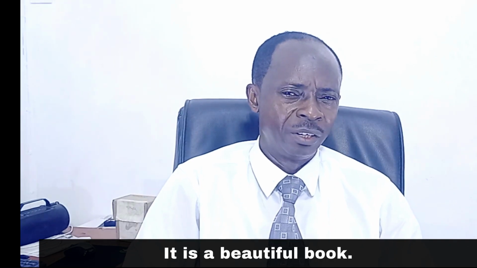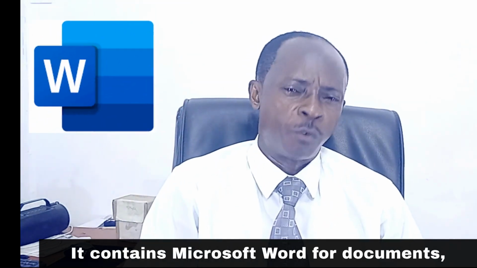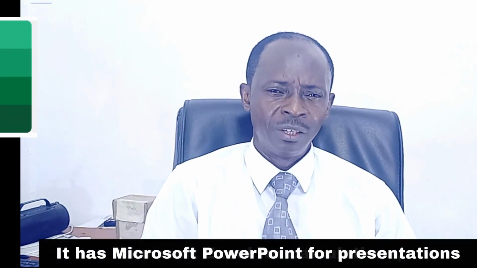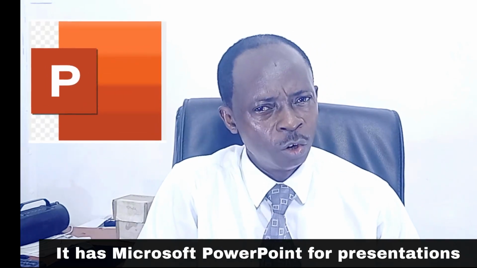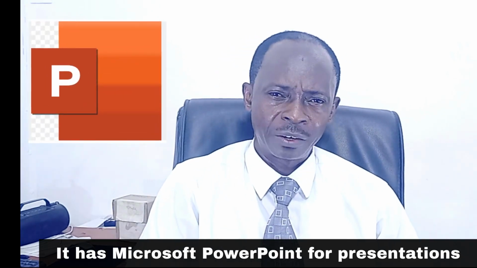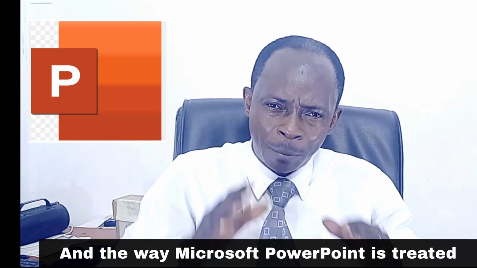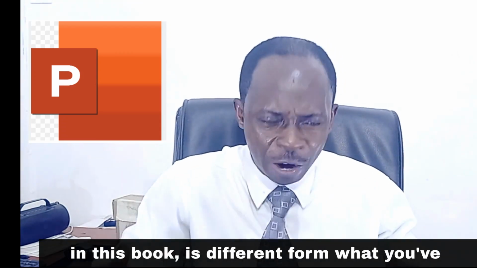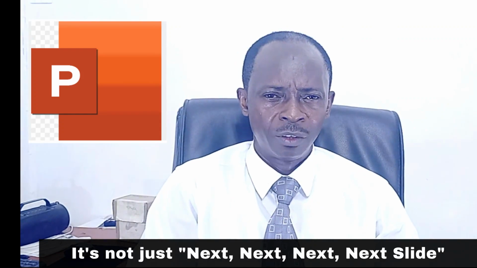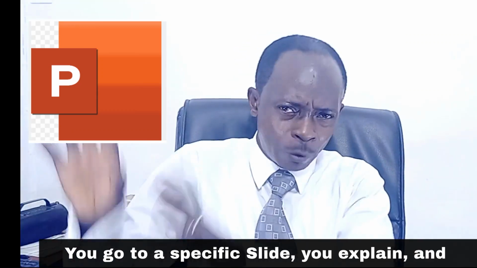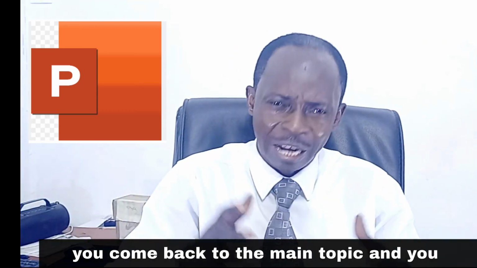It contains Microsoft Word for documents, Microsoft Excel for calculations. It has Microsoft PowerPoint for presentations. You want to defend your project, your thesis, you need Microsoft PowerPoint. And the way Microsoft PowerPoint is treated in this book is different from what you've known before. It's not just next slide. You go to a specific slide, you explain, and you come back to the main topic, and you continue with your presentation.